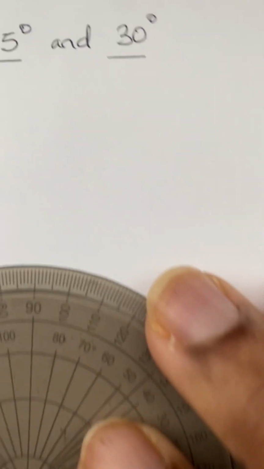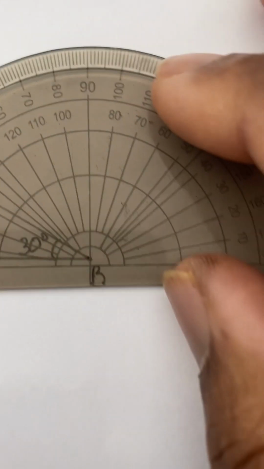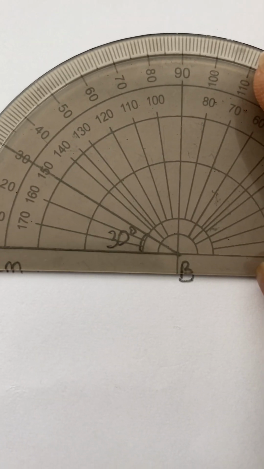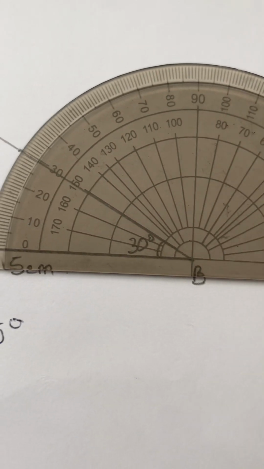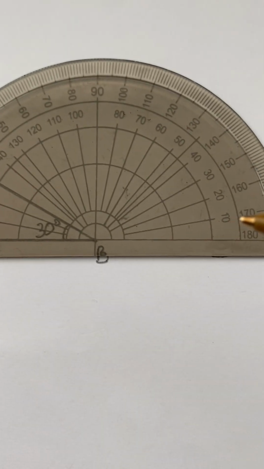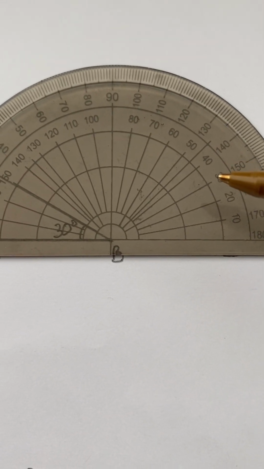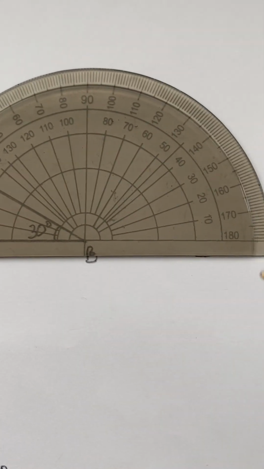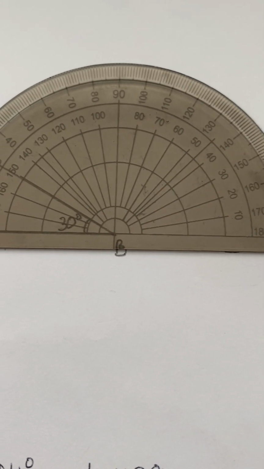Then use the next angle, 30 degrees, with my reference point at B. If you measure 30 degrees from here, your line will be going there and will never meet, because actually this will be 150 degrees.